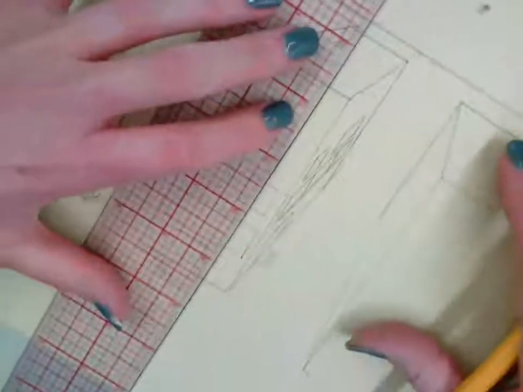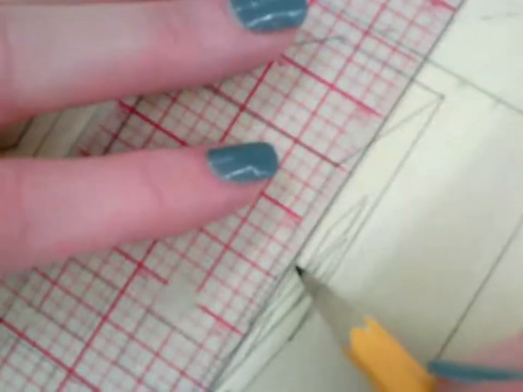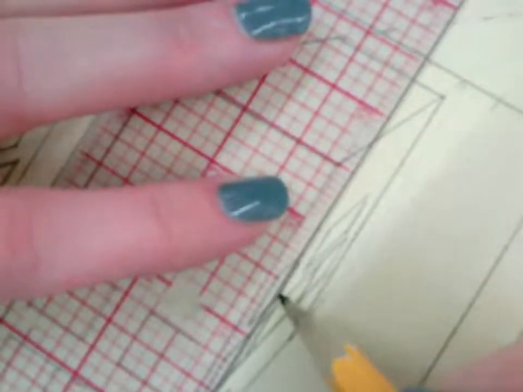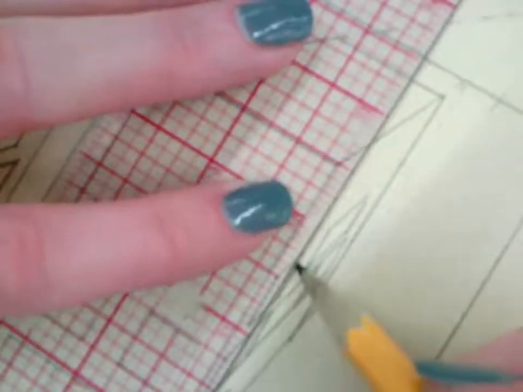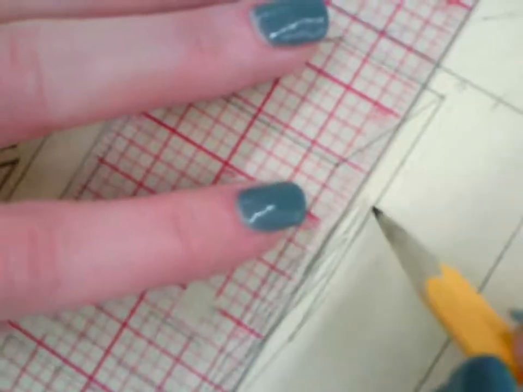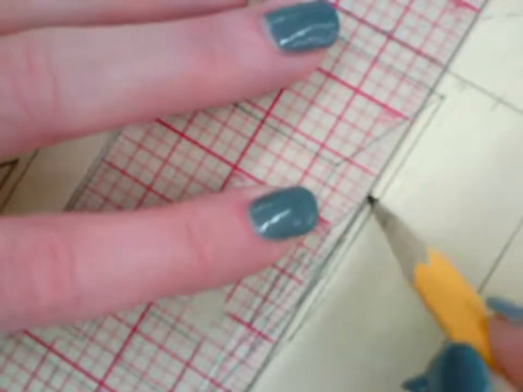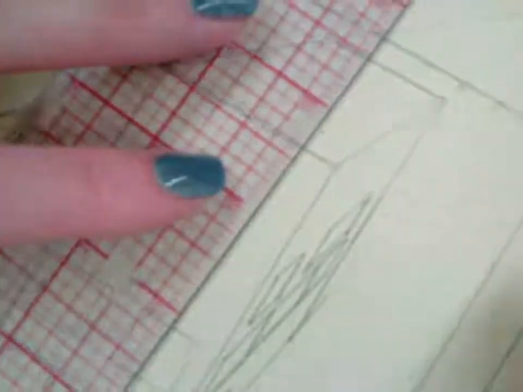Now this time, I did not do so great at connecting and having long enough lines, okay? So I'm going to line it back up so it's nice and vertical, and I'm going to fill in the little lines that I'm missing, okay?